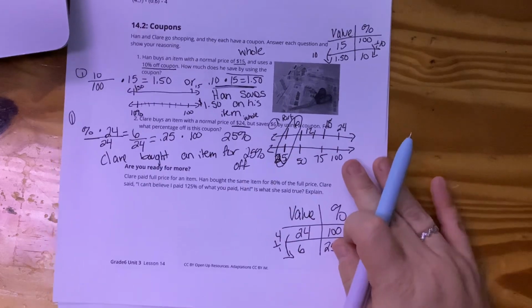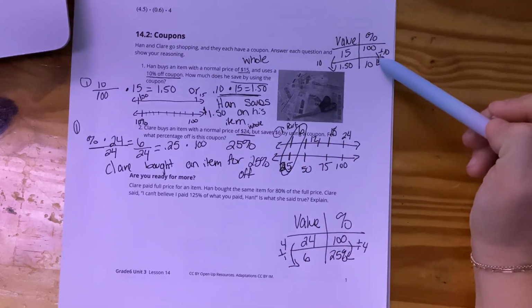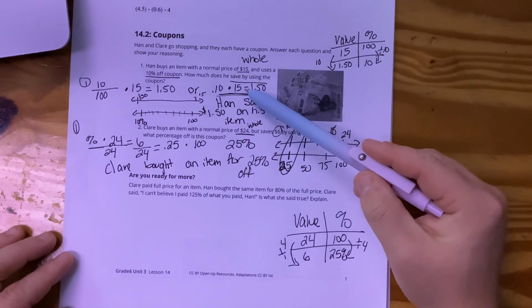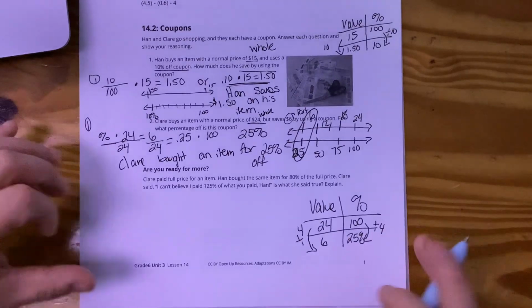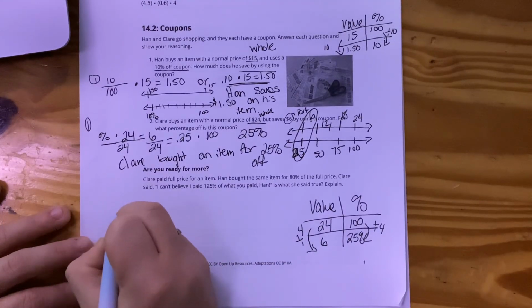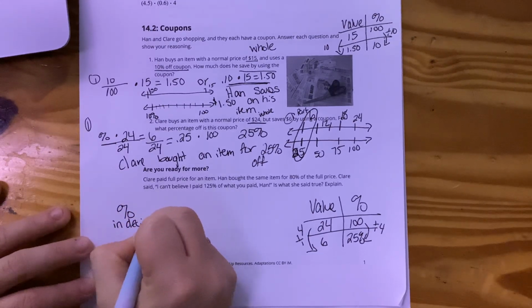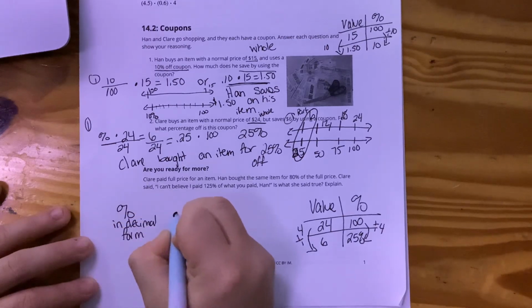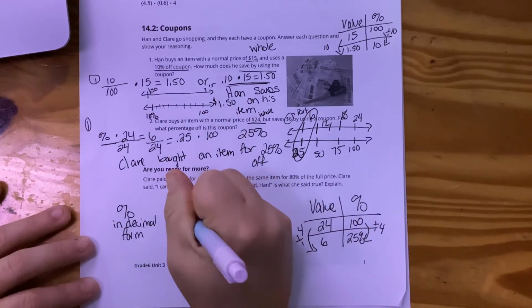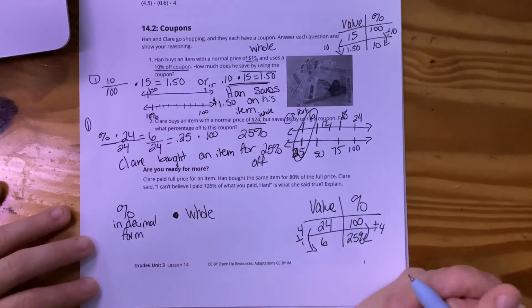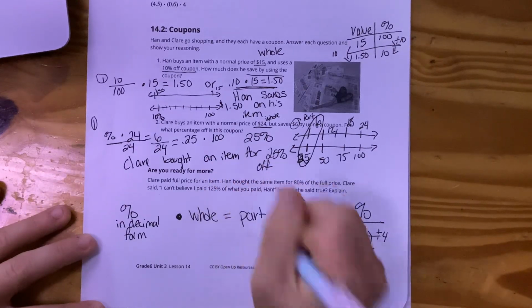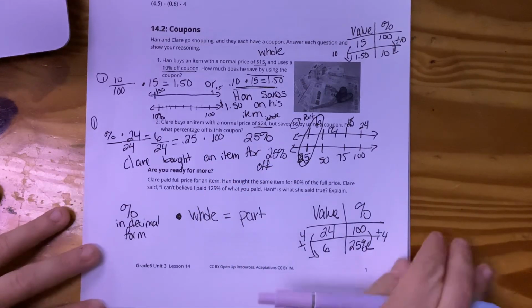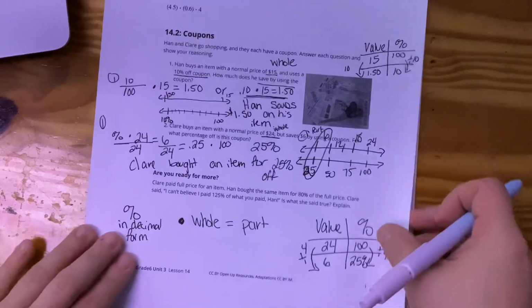So you can pick today as you're working through. You can do a ratio table, you can solve using an algorithm, or you can solve using a double number line. Remember, the algorithm, you might want to write this down, is percent in decimal form times our whole of the problem. So in this case it was $15, in this case it was $24, gives you your part. Okay, so there's 3 different strategies to help you solve percent problems today.